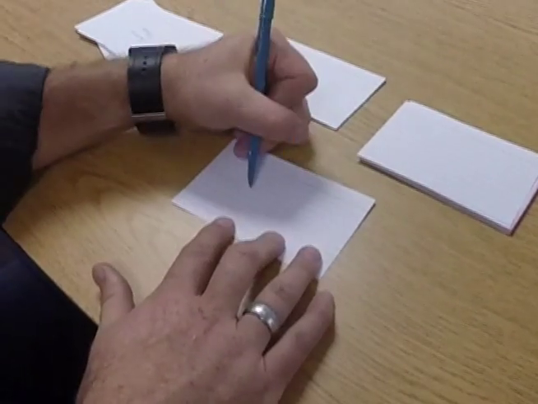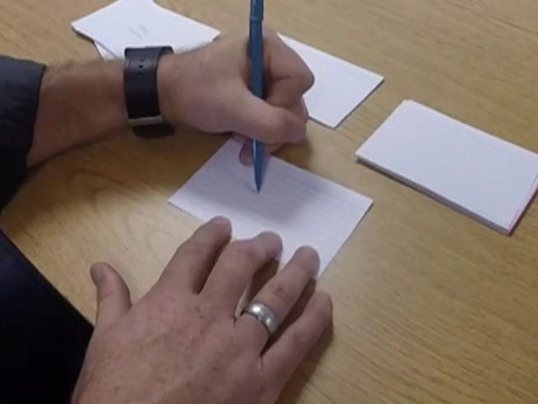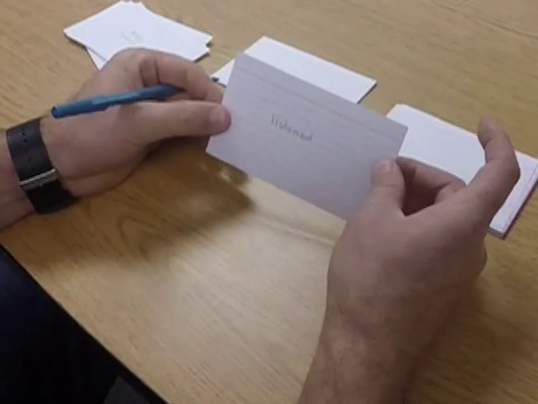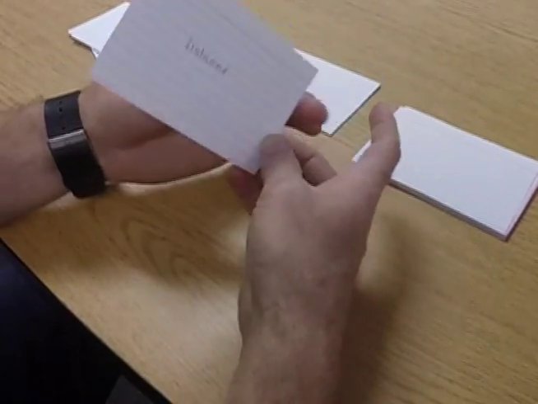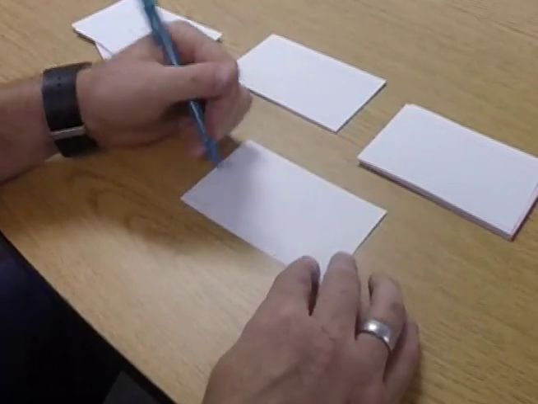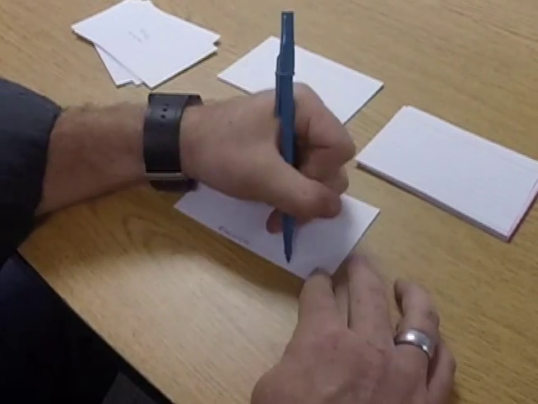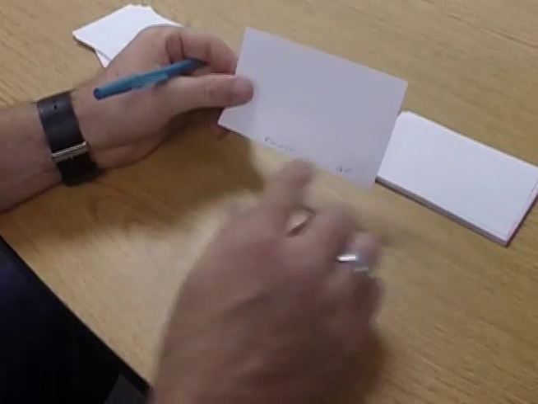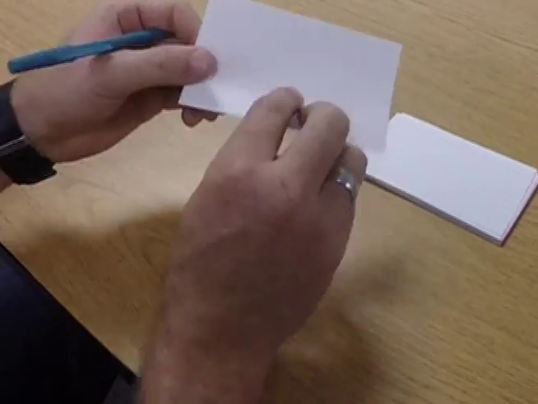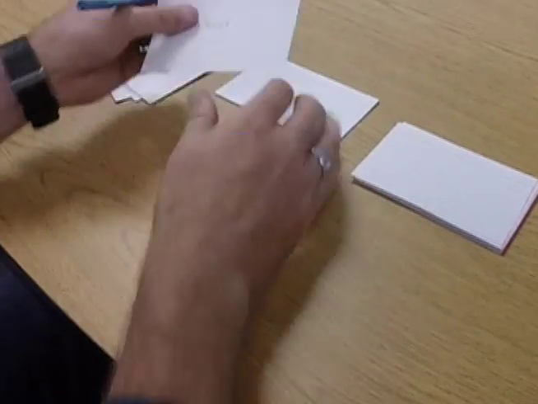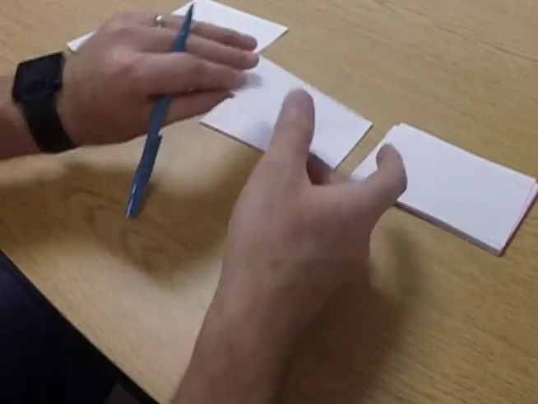So we're going to write in the middle of it, listened. Now this is past tense, so we're going to write the form of listened only. On the back side of the card, we're going to write the root of the word, escuch, and then ar. So you can see the entire word escuchar. So it's listened and escuchar.